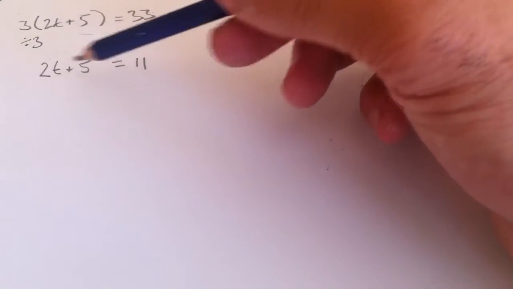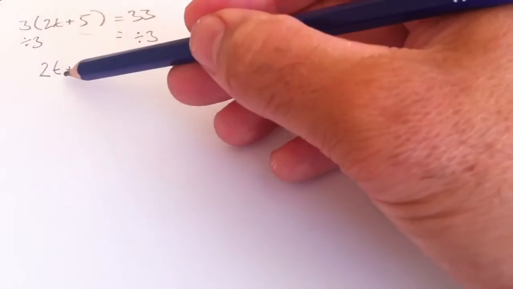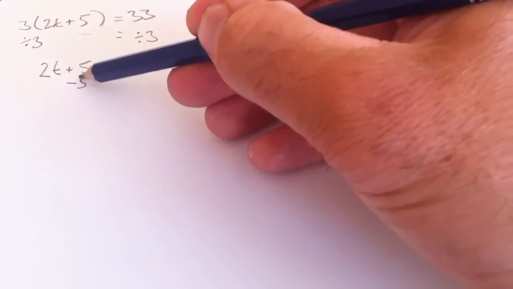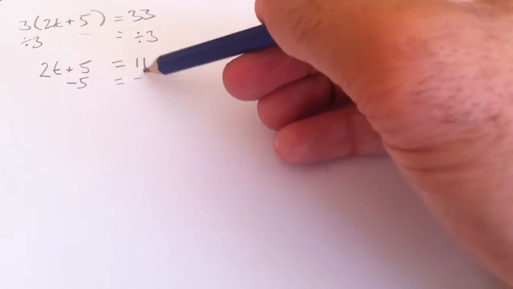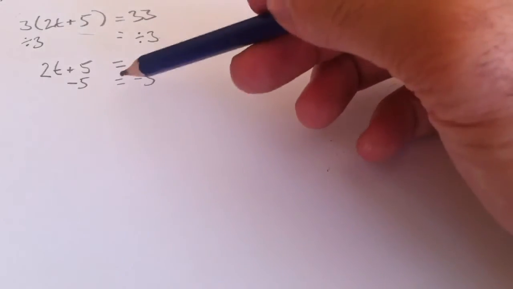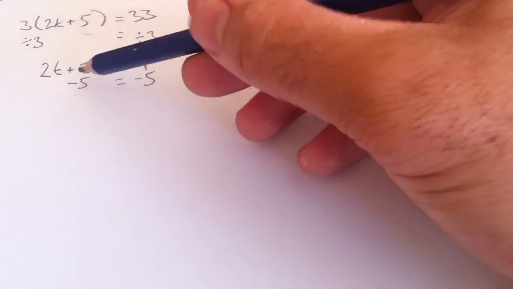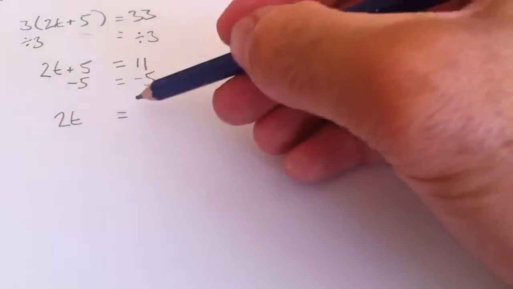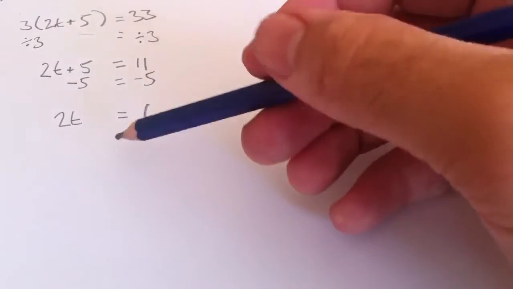Then we're back to a more basic equation. Again, here, the plus 5 is going to be the easiest item to balance, so we take away 5, and we take away 5 from the other side. 5 take away 5 is 0, just leaving us with 2t. 11 take away 5 is 6.